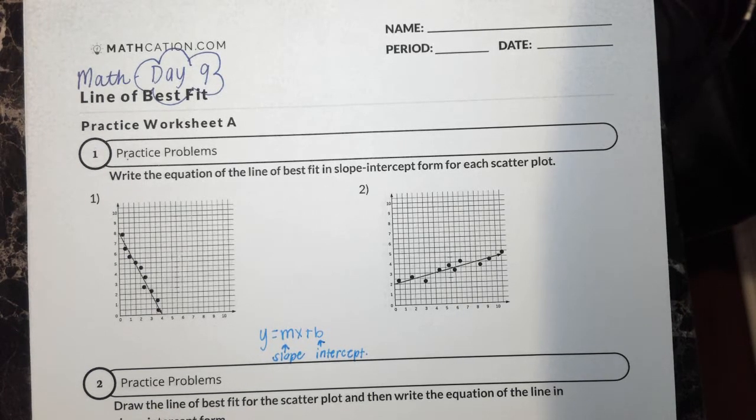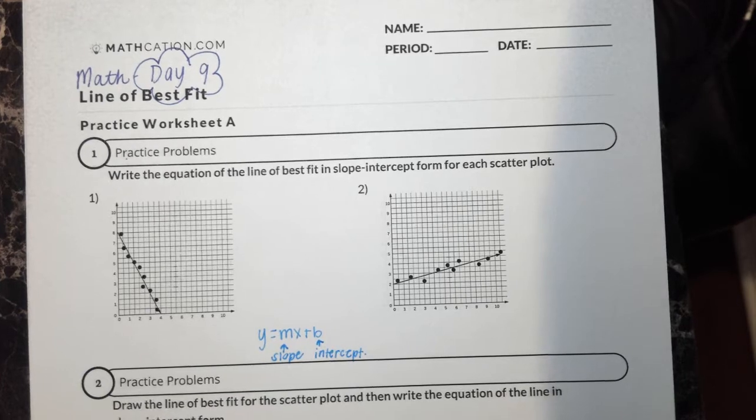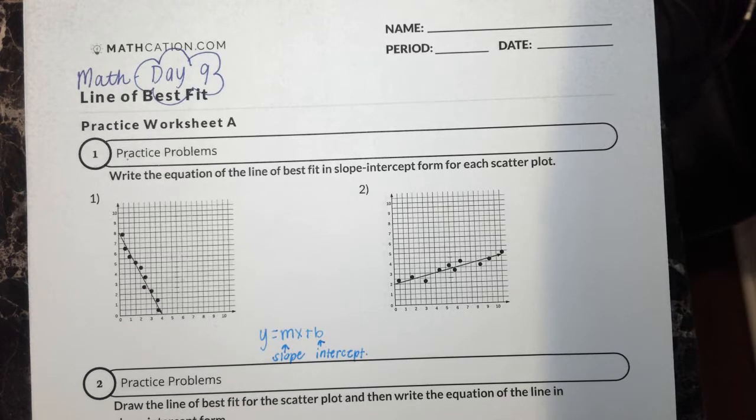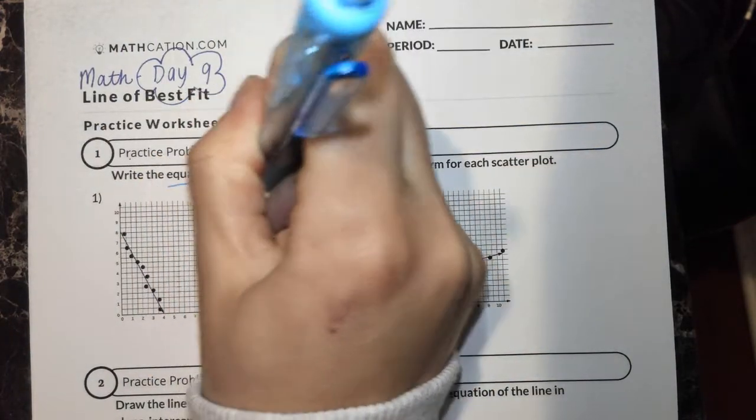So we've done lines of best fit and how to draw them with scatter plots, all that kind of stuff. So we've already done those ones. These ones are going to give you the dots. Some of them they're going to give you the lines, some of them they won't. Our job now is to find the equation of the line.